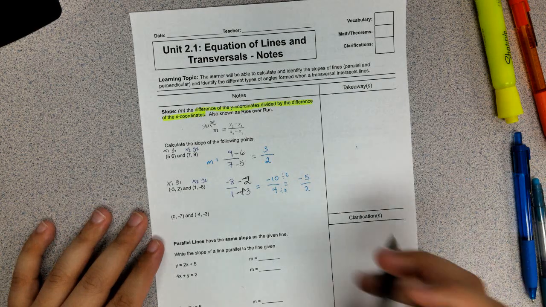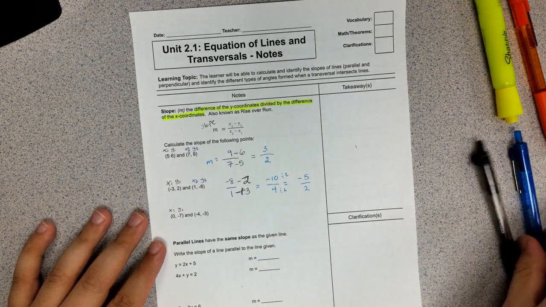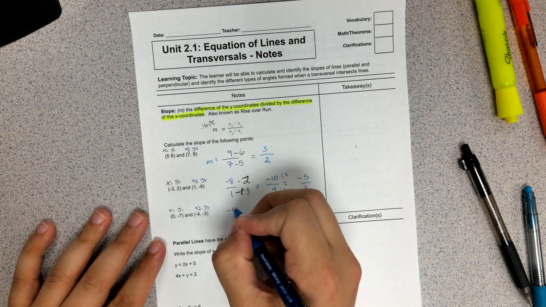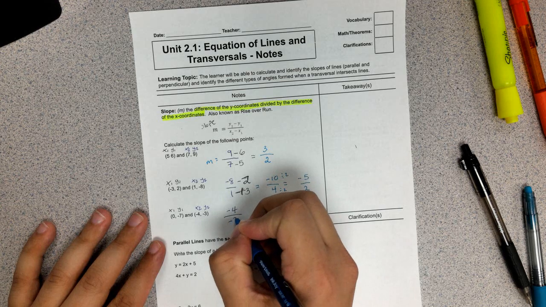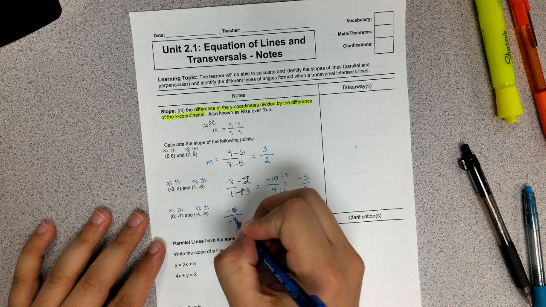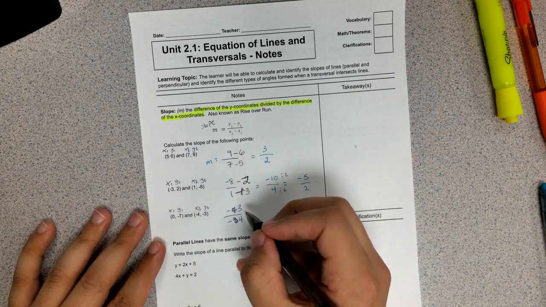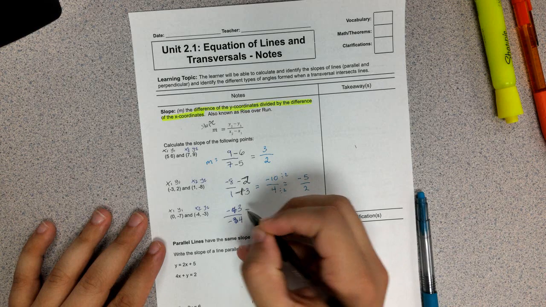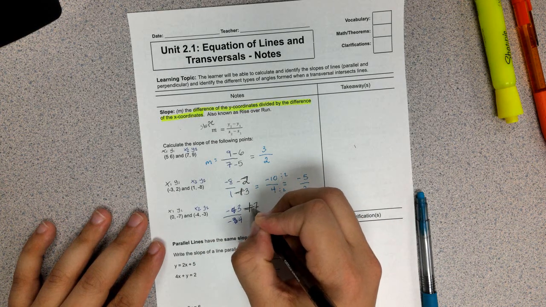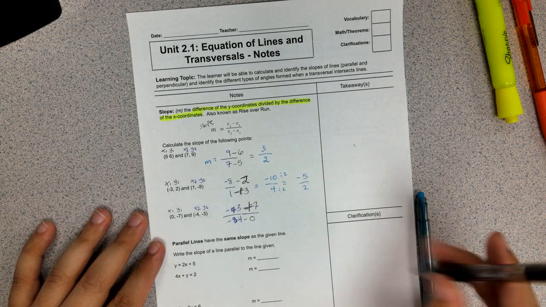Okay? Last example for slope. Again, label your points. Go through the same process. -4 over -3. Oops, sorry, I did that backwards. -3 over -4. Minus a -7, so big plus, minus 0.